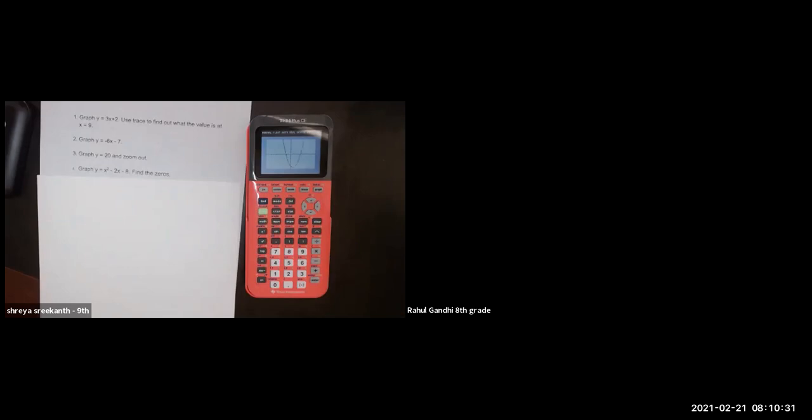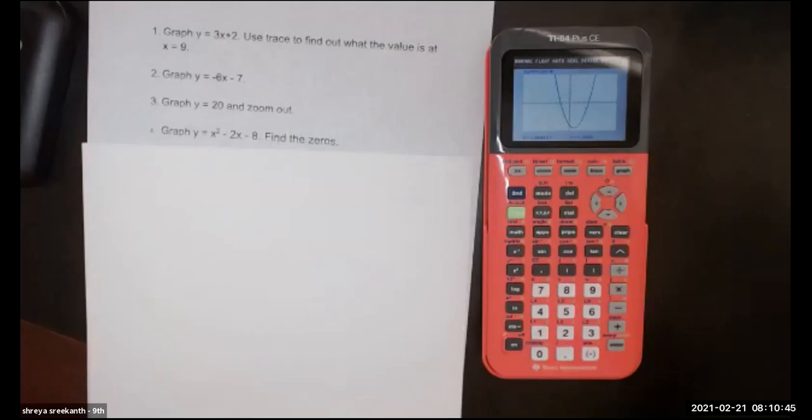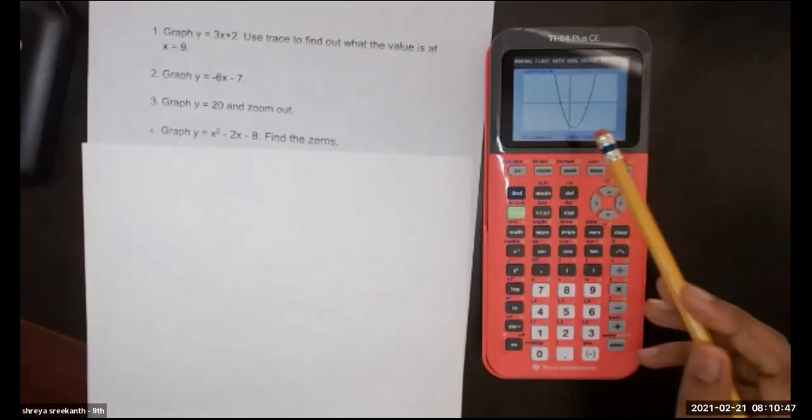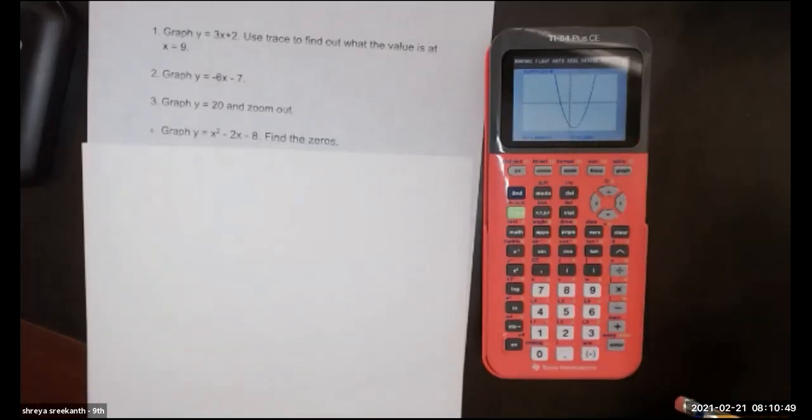And this is what the parabola should look like on your graphing calculator. To find the zeros, we can use trace, but it won't give you the exact value of a parabola. It will give you very close decimals.